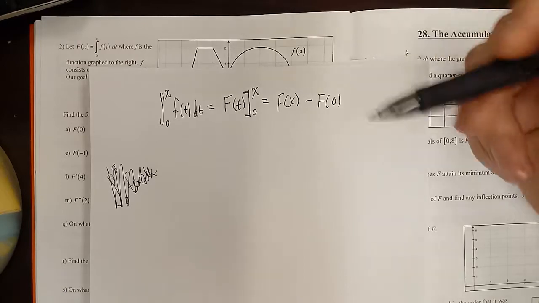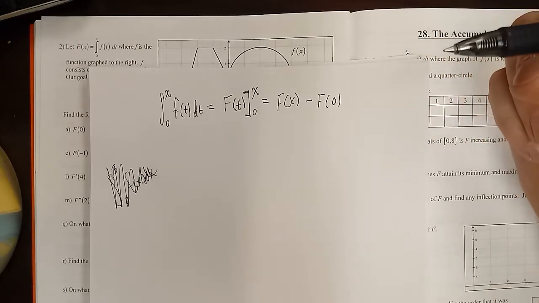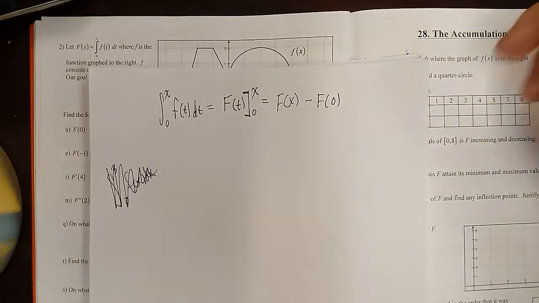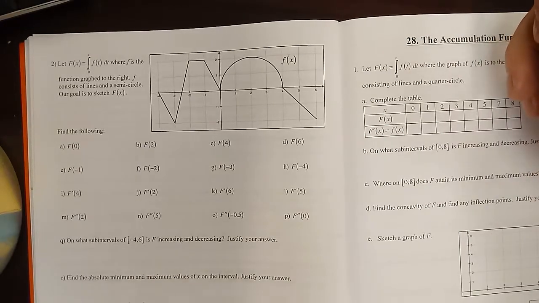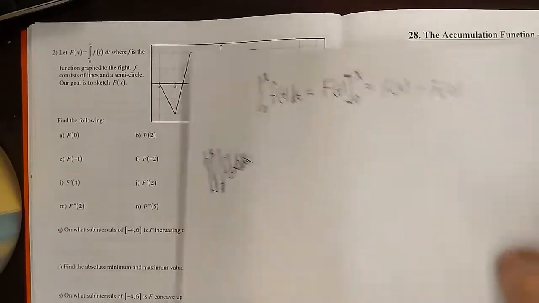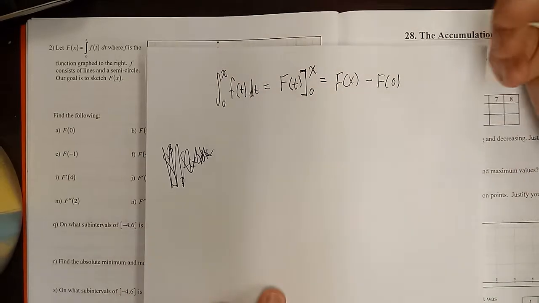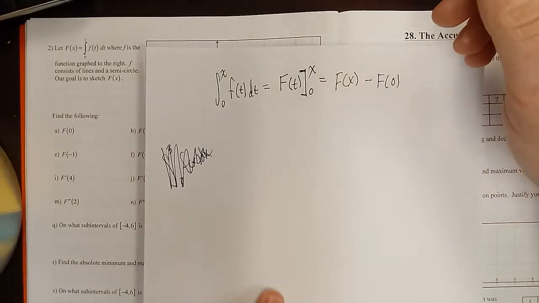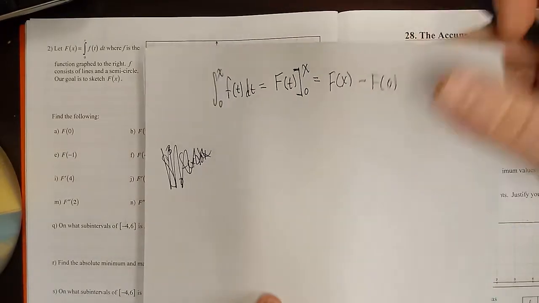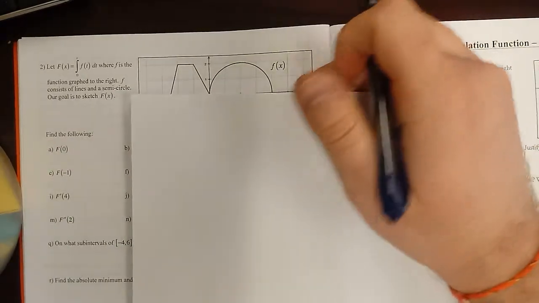What we're going to lead to eventually is some sort of derivative, and what happens to it. So we'll get there.